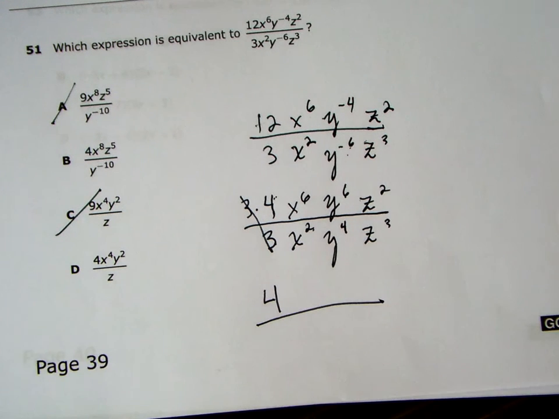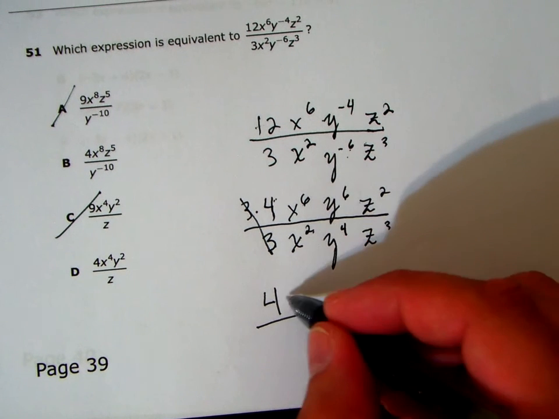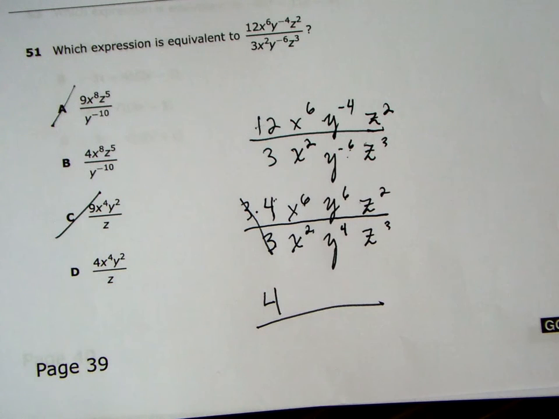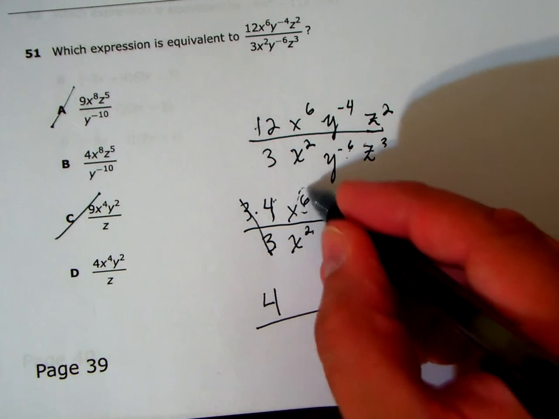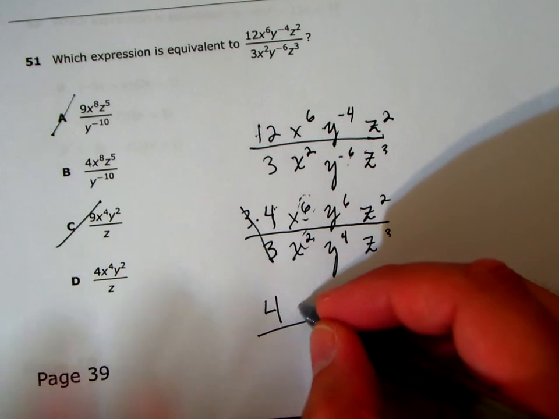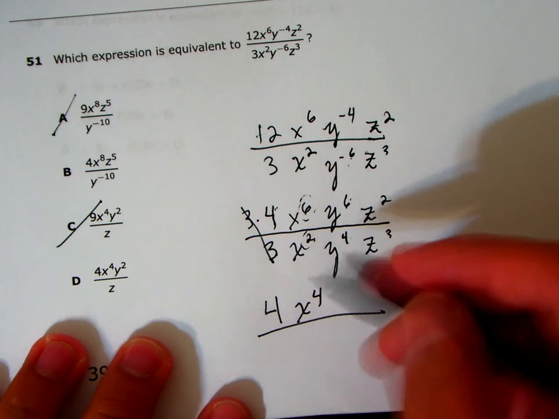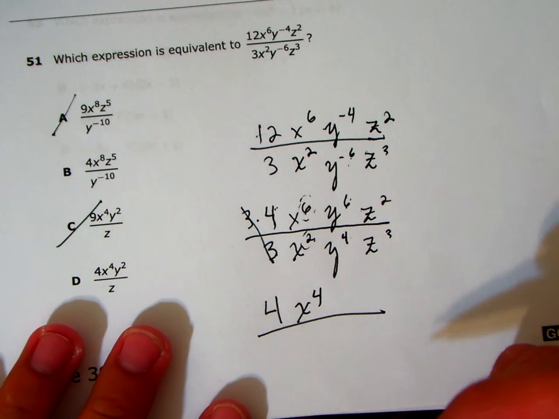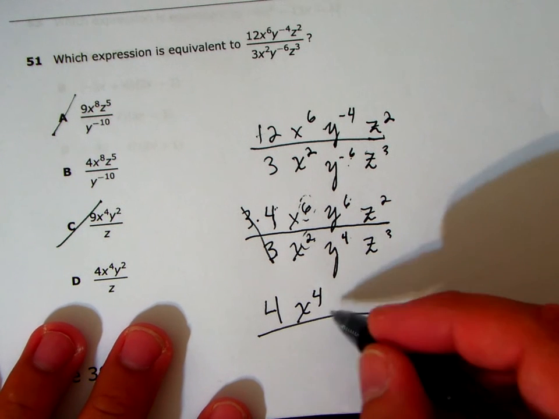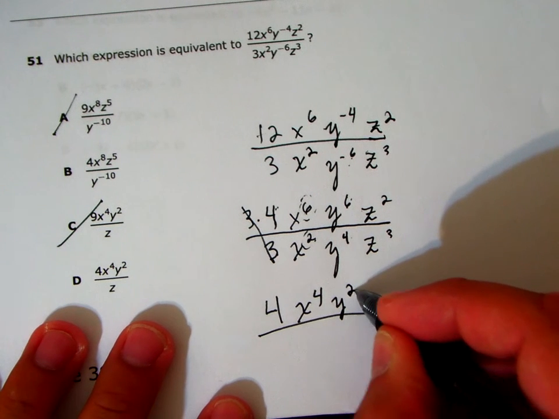Now 6 minus 2. When you have the same base and you're dividing them, you keep the base and subtract the exponents. So what's 6 minus 2? It's positive 4. Since it's positive, it's going to stay at the top. So what's 6 minus 4? It's positive 2, so it's going to stay at the top.